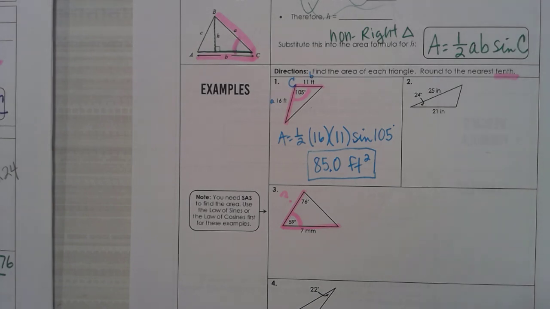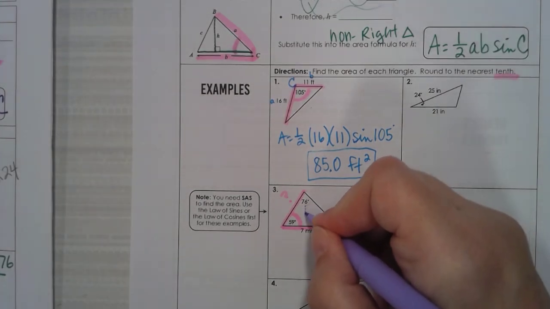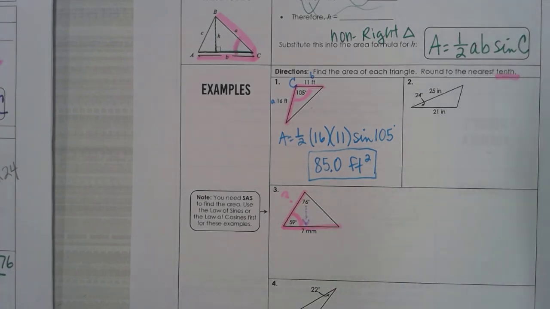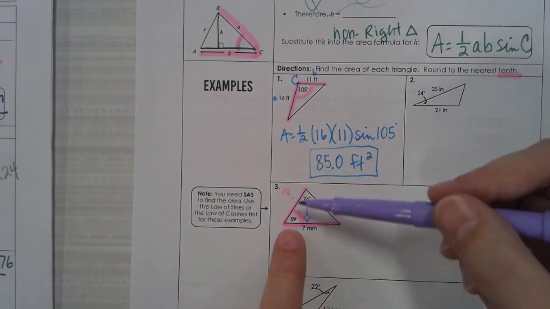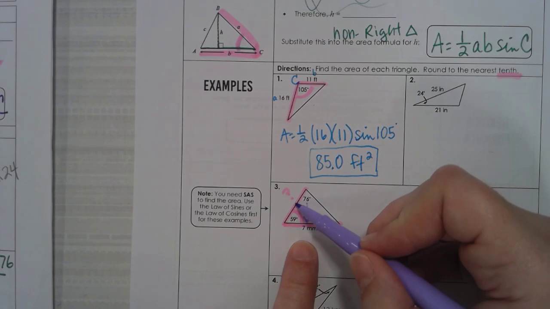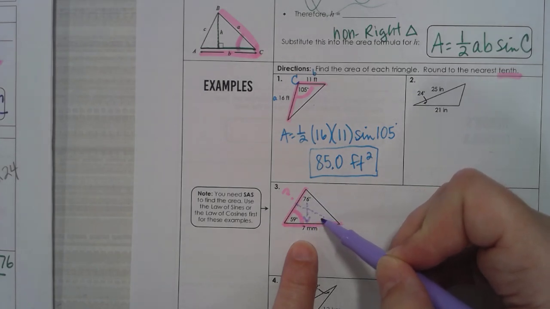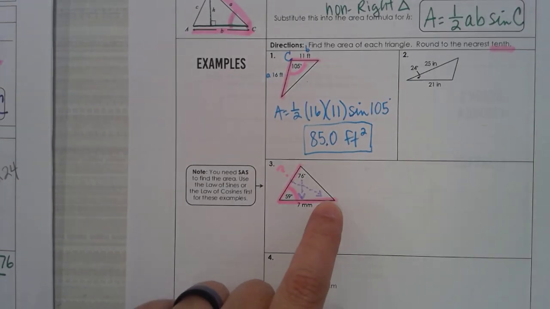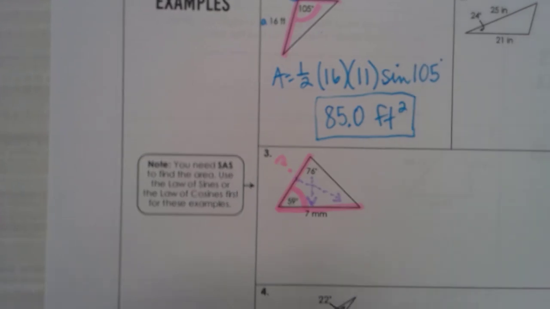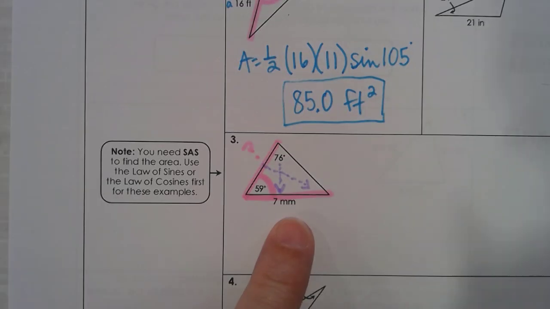Can we do law of sines? Do we have a side and an angle across from each other? Yeah, these two are already across from each other. And then the one that we're trying to find needs to be across from this. Can we find that angle? Yeah, because the three angles have to make 180.